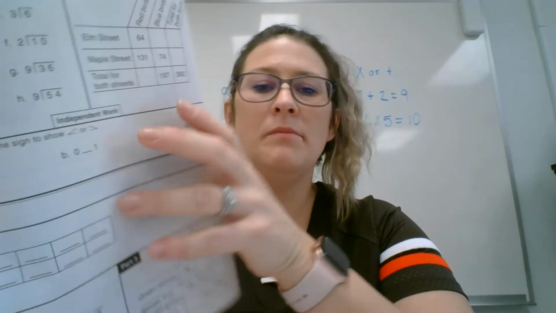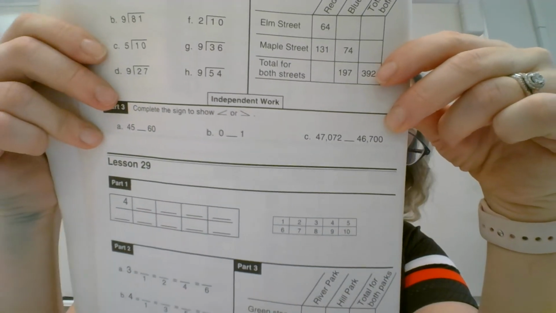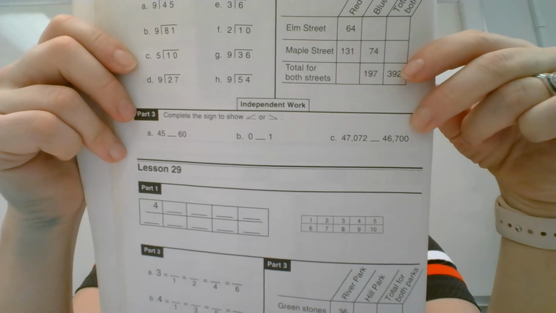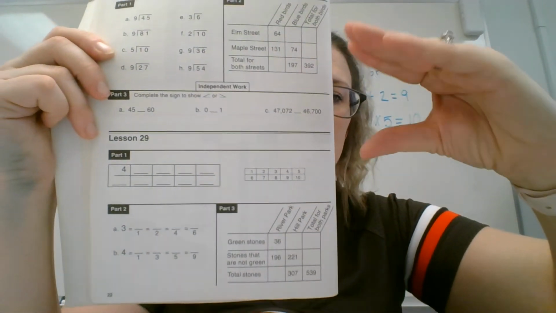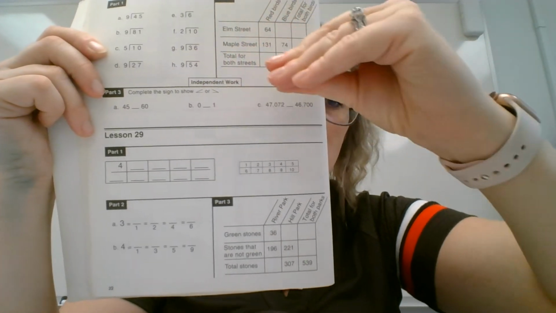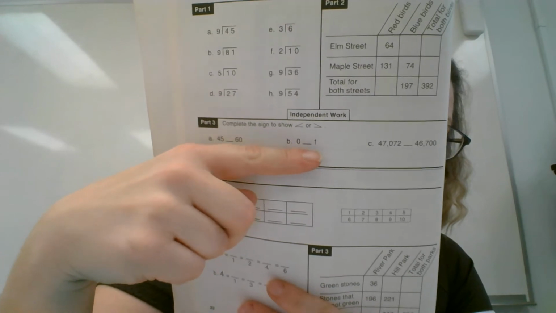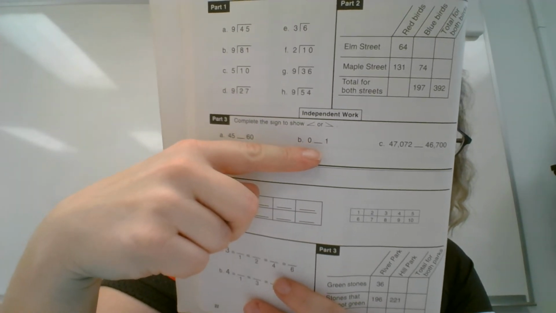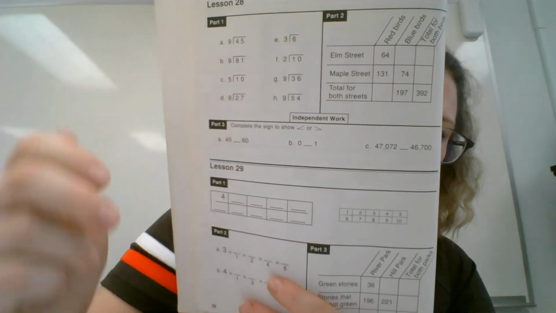All right. You may go ahead and quickly complete the independent work. Remember, greater than, less than, or equal to. Your signs are going to eat the bigger number. Okay? If it is, for example, this one in the middle, 0 and 1, am I going to eat 1 or 0? I'm going to eat 1.